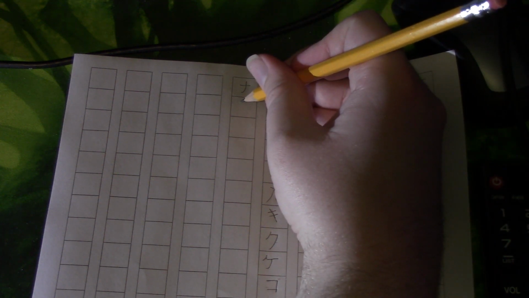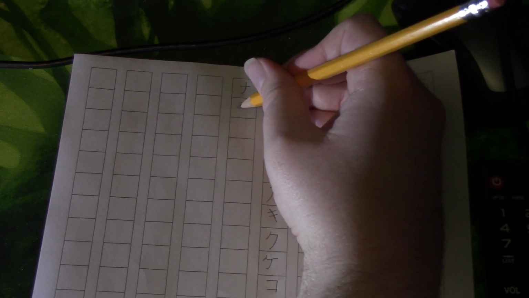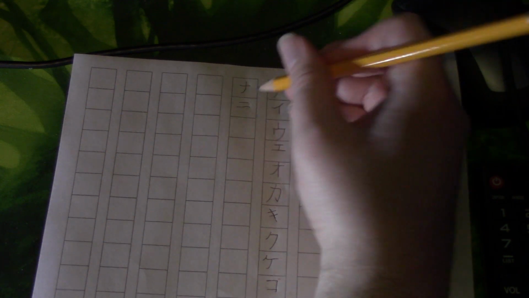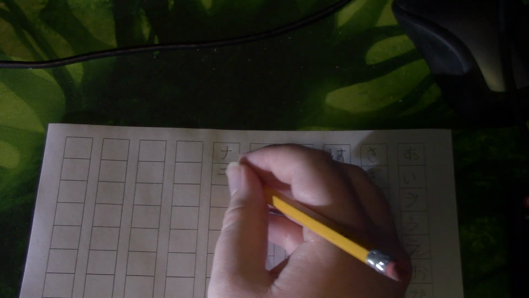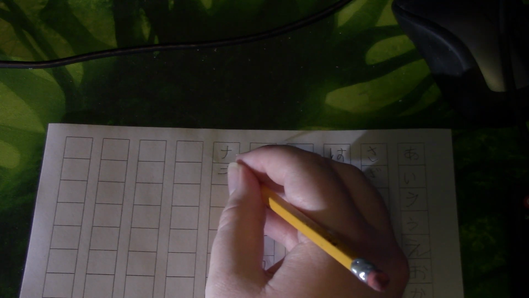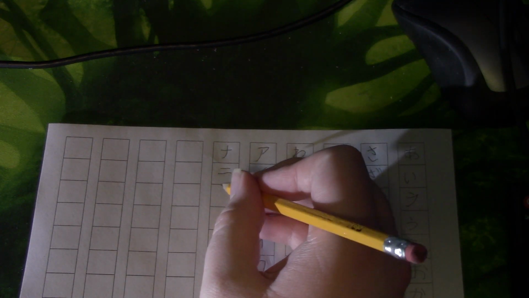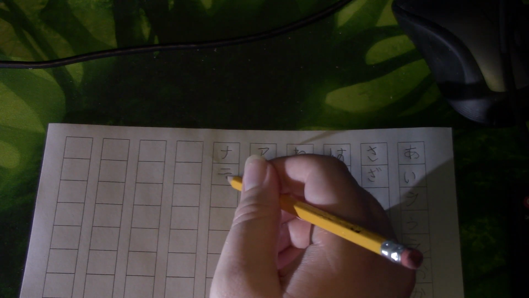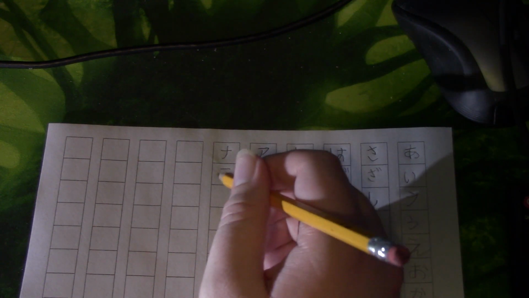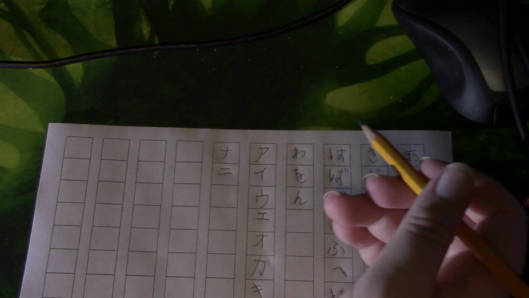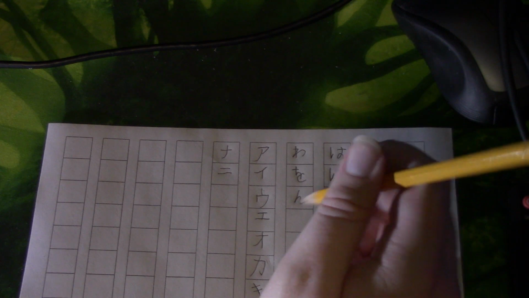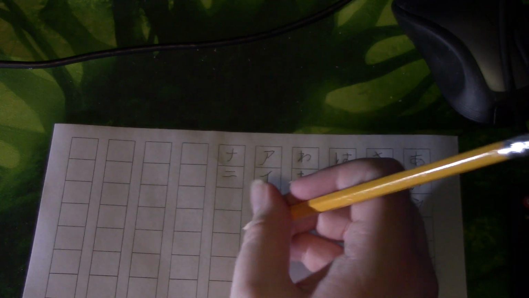Next up is ni, which this one will probably be the easiest for you guys to remember because it is literally the same as tu. Just make sure that the top line is slightly shorter than the longer line. It is literally the same as tu in kanji, which is also pronounced ni. So, there you go. Little extra kanji lesson in today's video.